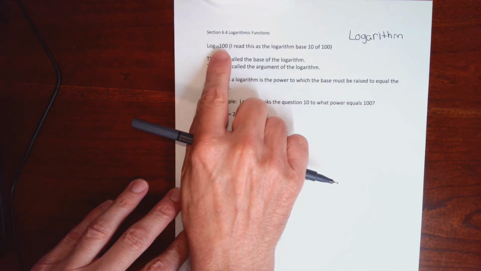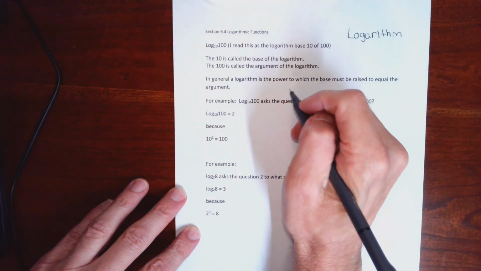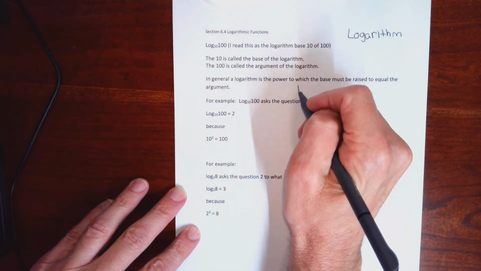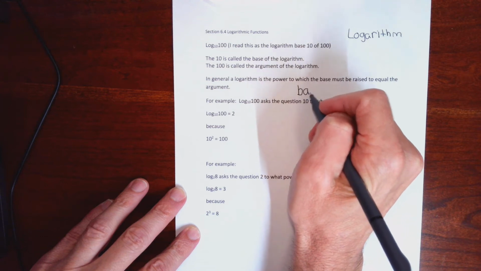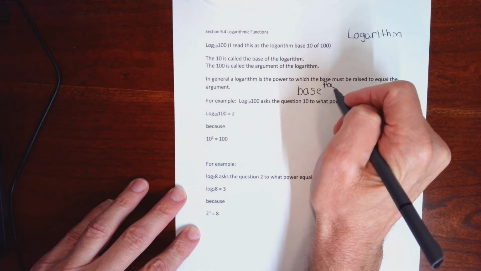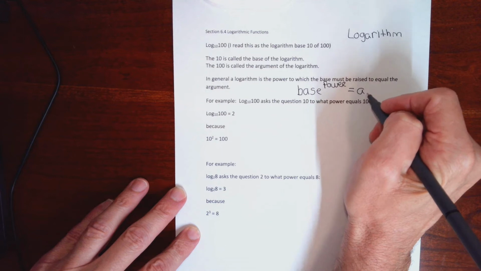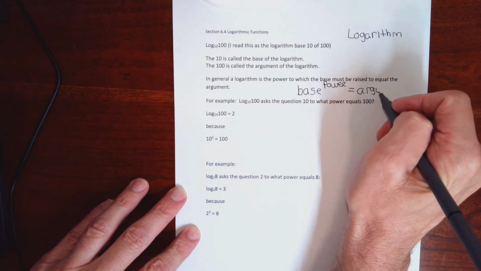This logarithm is asking a question, and all logarithms ask the question: the base to what power equals the argument. That's what every logarithm is asking.